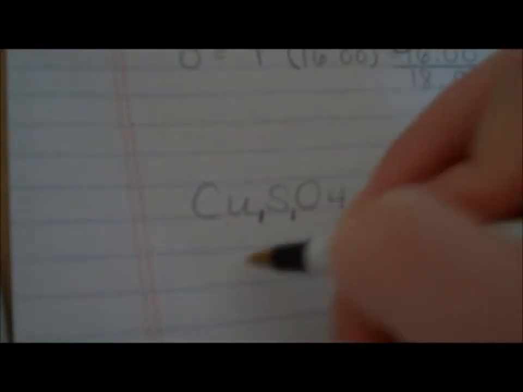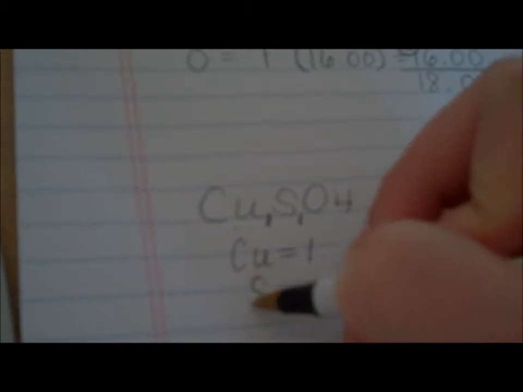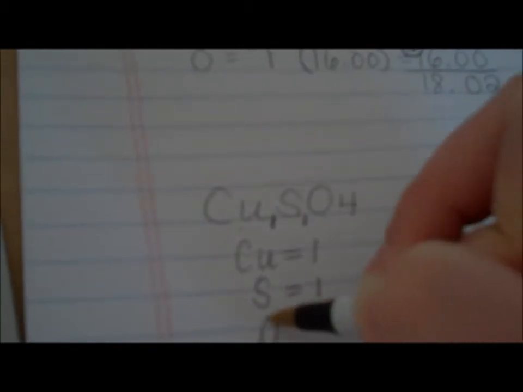Now, let's look at our next one. We have our copper(II) sulfate. With this example, you're going to see now you have a polyatomic. If there is nothing behind, it represents a 1. So for our Cu, we're going to have 1. Our S, we have 1. And our O, we're going to have 4.